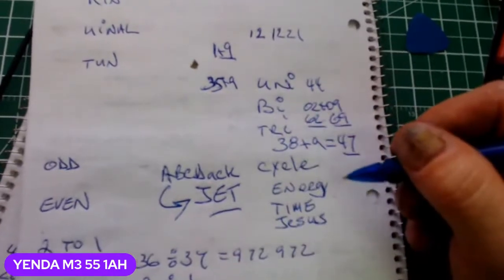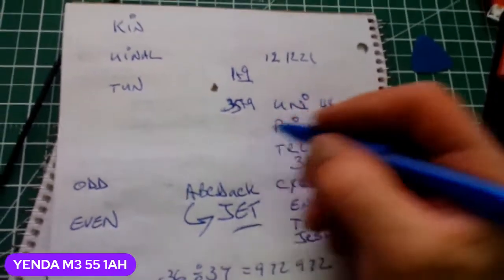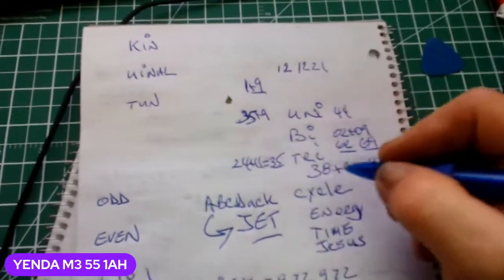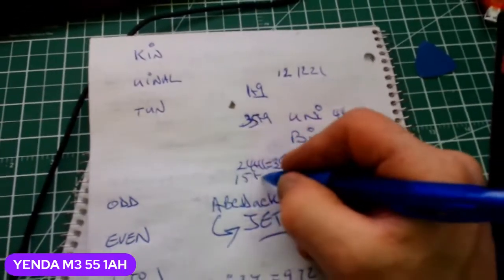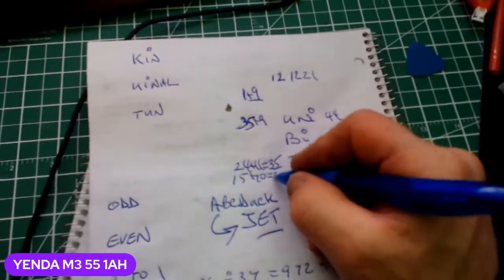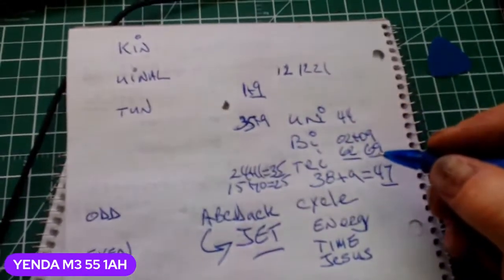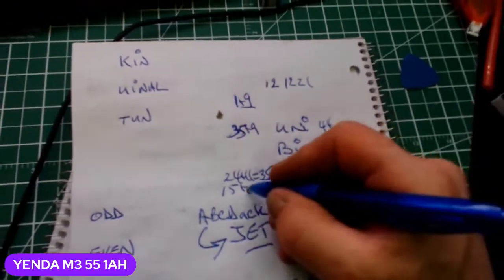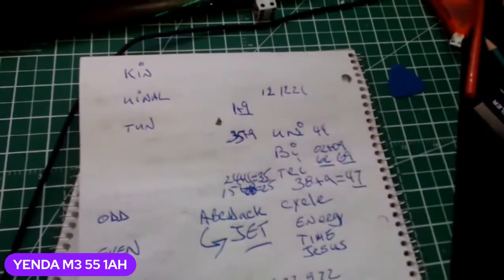38 is another way to get 23. This will create 24 and 11 equaling 35. 35 will equal 15 and 10, equals 25. No, something's not right. 3 times 5, this is 08. This is 08.